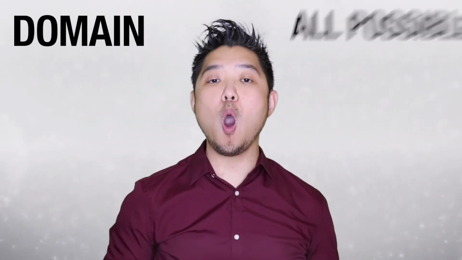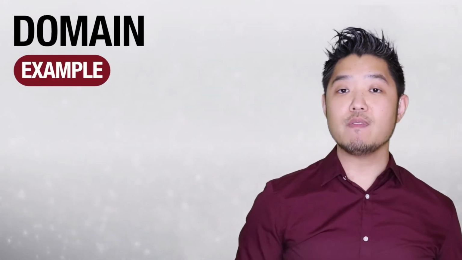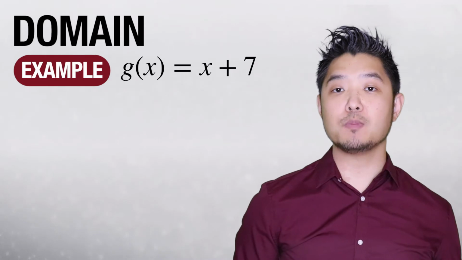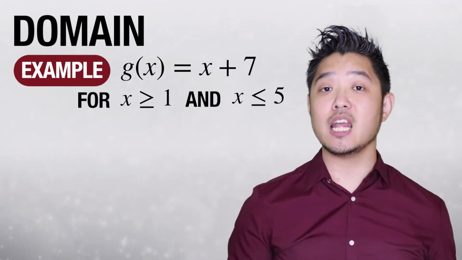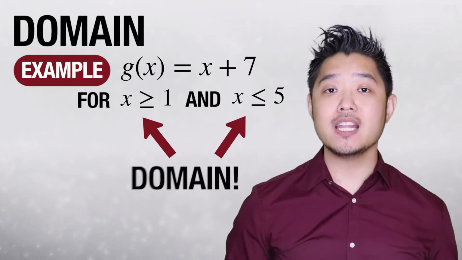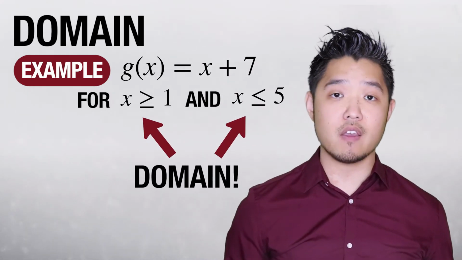We are going to look at another terminology related to functions. It's called the domain. The domain of a function is all possible inputs for the function. For example, if you have a function g of x equal to x plus 7, for x is greater than or equal to 1 and less than or equal to 5, the domain is also greater than or equal to 1 and less than or equal to 5.